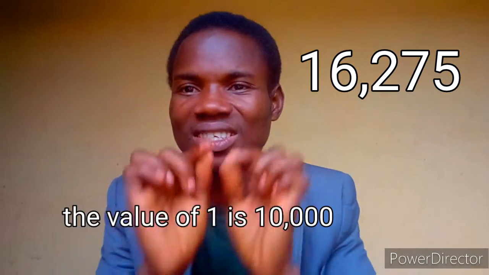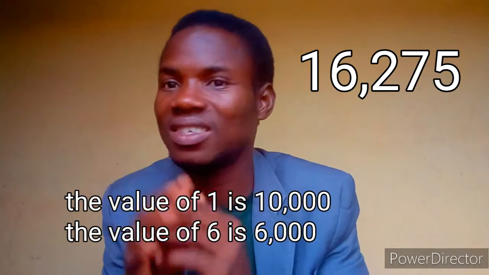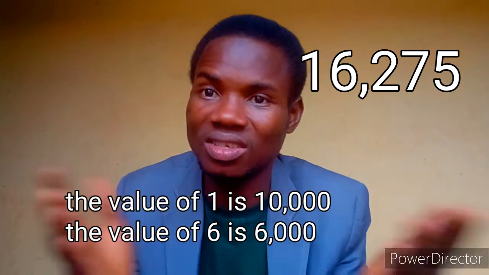Another number that is more complex than that is 16,275. When you have a number like that, and I just look at it and say, what is the value of 1? The value of that 1 is 10,000. The value of 6 is 6,000.